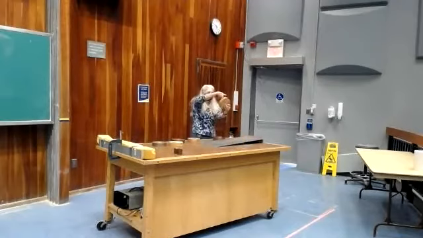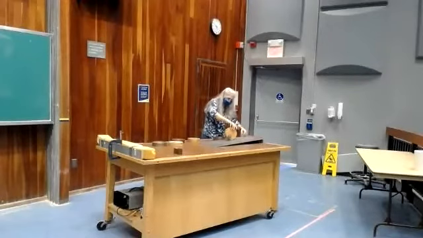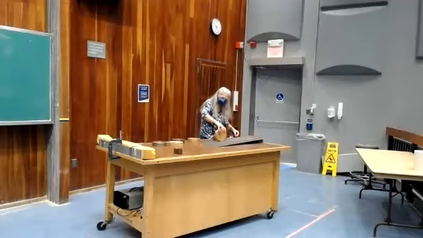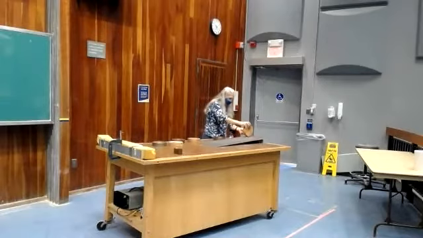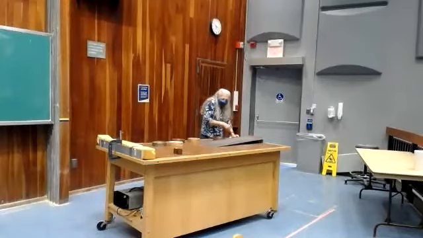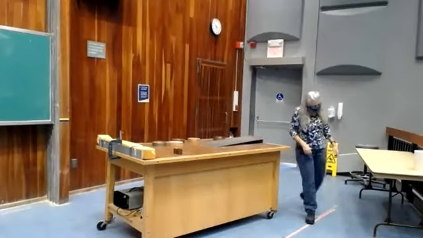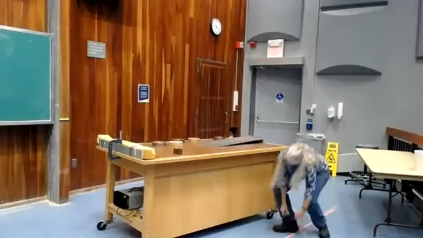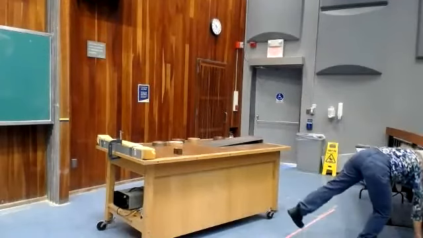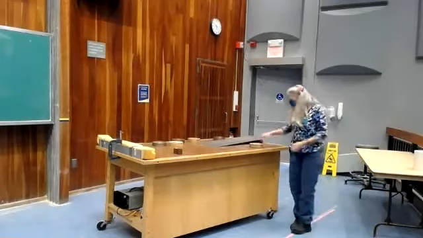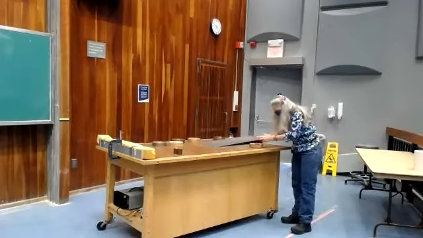This one, I don't know if you guys remember, is the one where you can get it to roll uphill. There it goes uphill. Can I get this one to roll down? Yeah, kind of. And it's over. That one would be tricky to race with the other one because it's uneven.